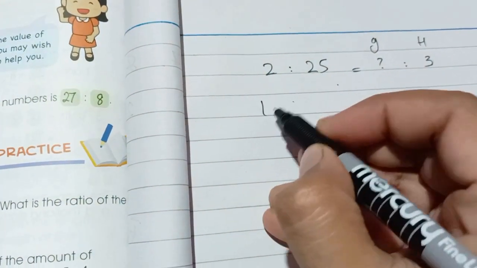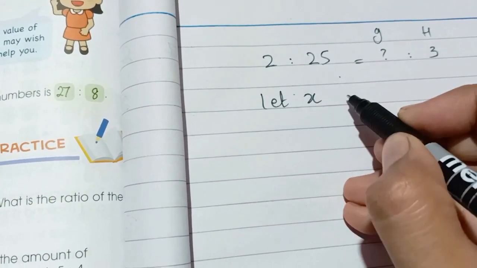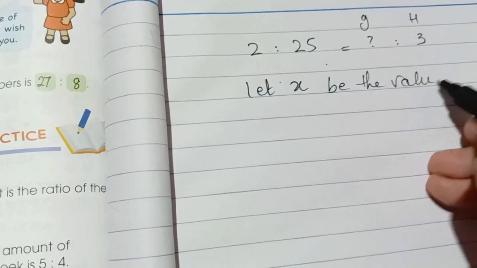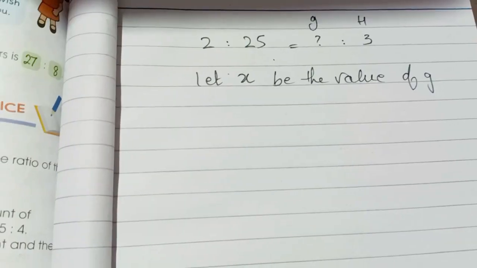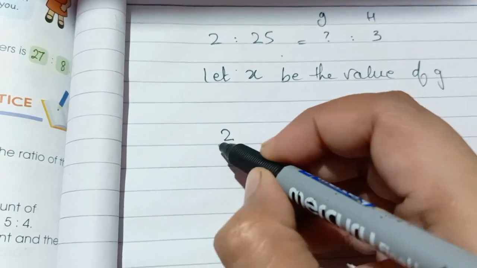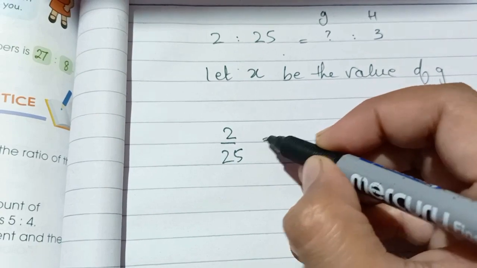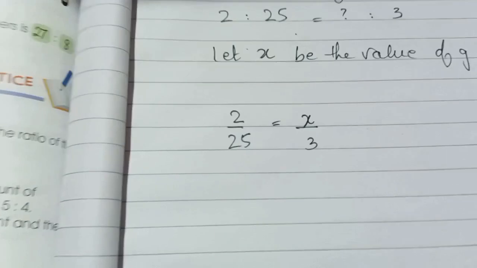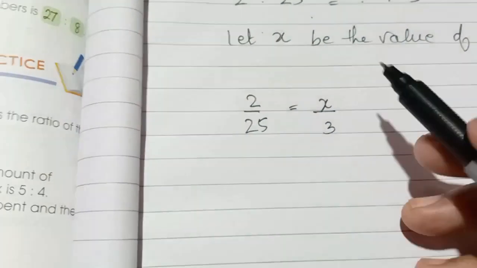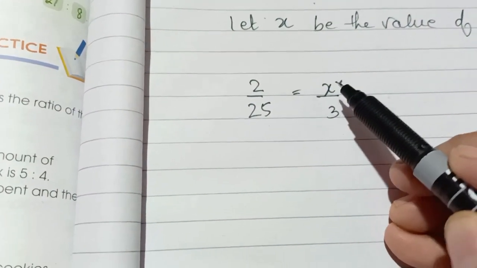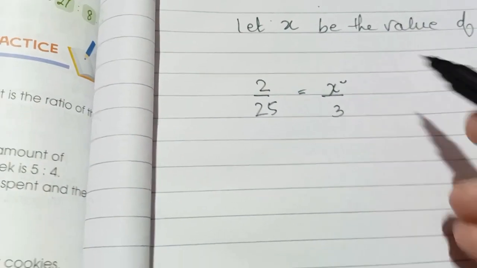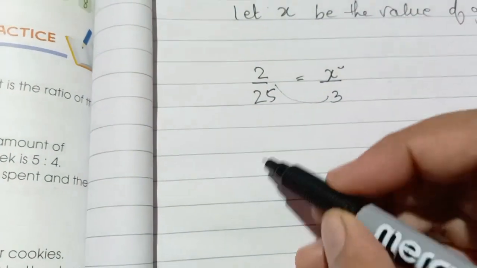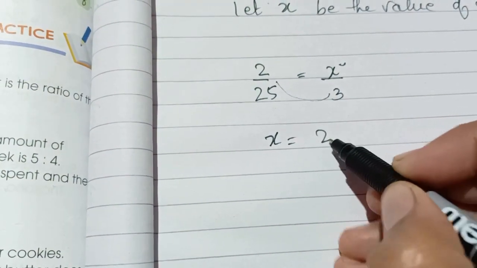Now we have to suppose, let x be the value of this guava, the value of G. Now we have to take these ratios into division form. 2 divided by 5 is equal to x divided by 3. Then we have to find this value of x. So we are going to take this x separately. Here this 3 is of division. When we change the place, it is of multiplication. x is equal to 2 and 3.